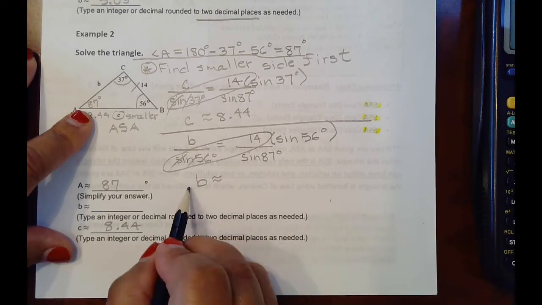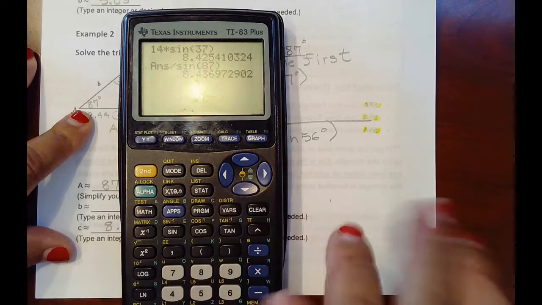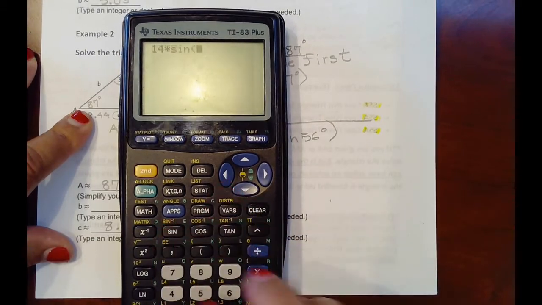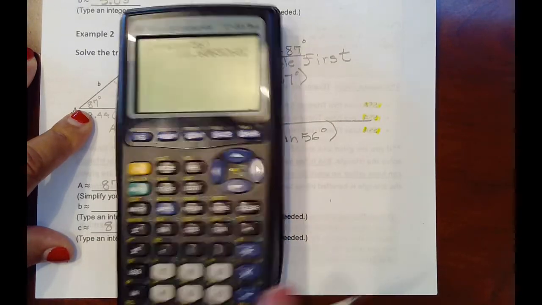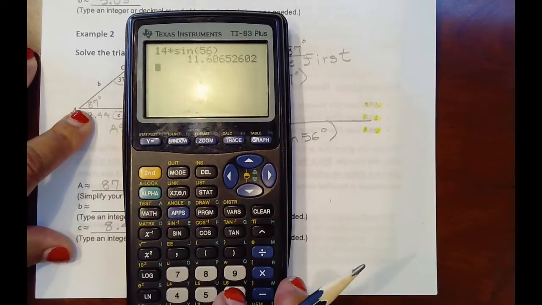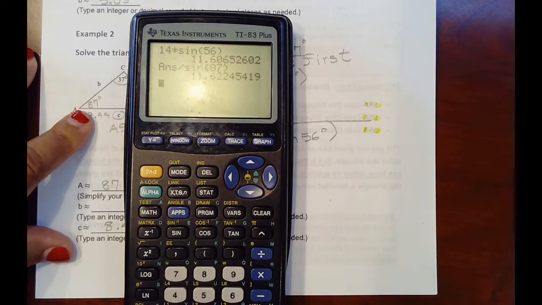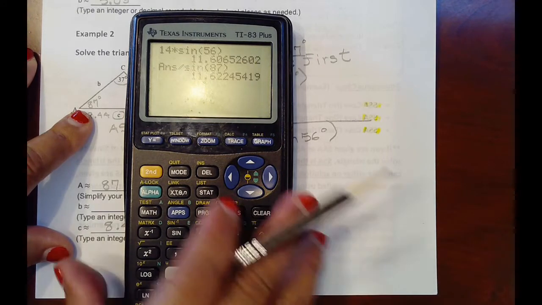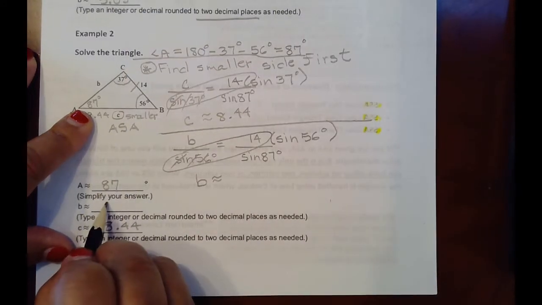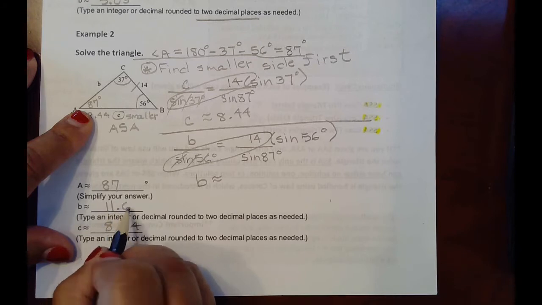Okay, so the approximate answer for B is 14 times sine of 56 divided by sine of 87. And that answer is 11.62.